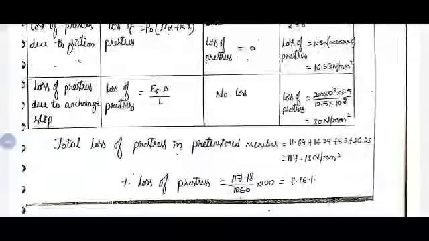Total loss of pre-stress in pre-tension member, here you need to observe what are the losses we will get under pre-tension. Loss due to elastic shortening, then loss of creep, shrinkage and relaxation of stress in steel. Only 4 losses will come across.